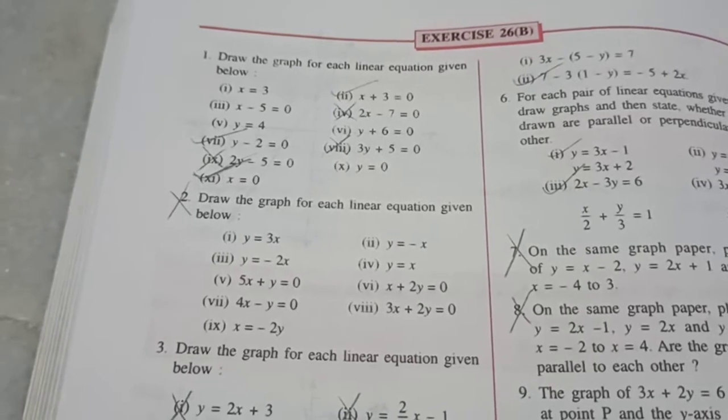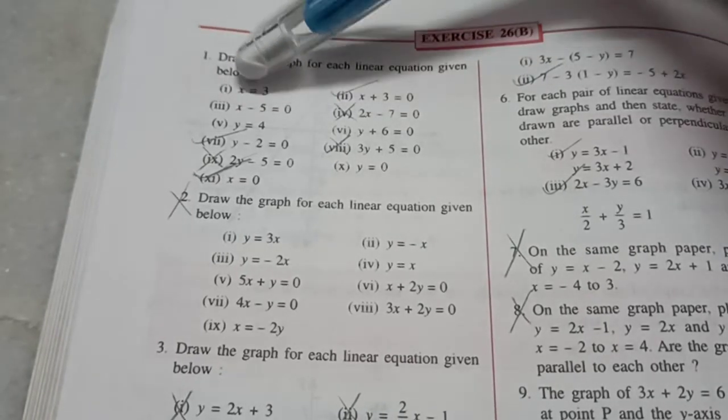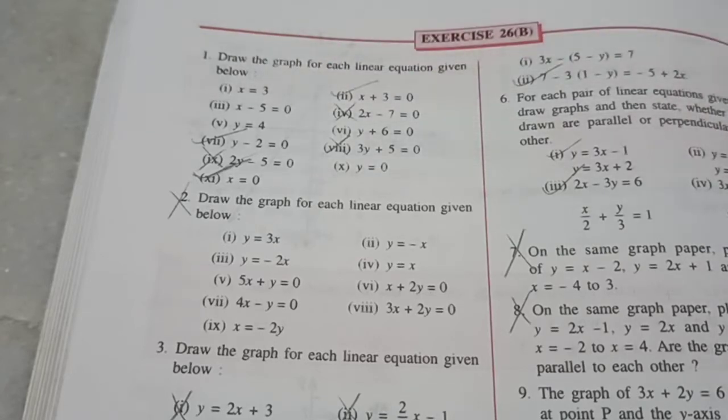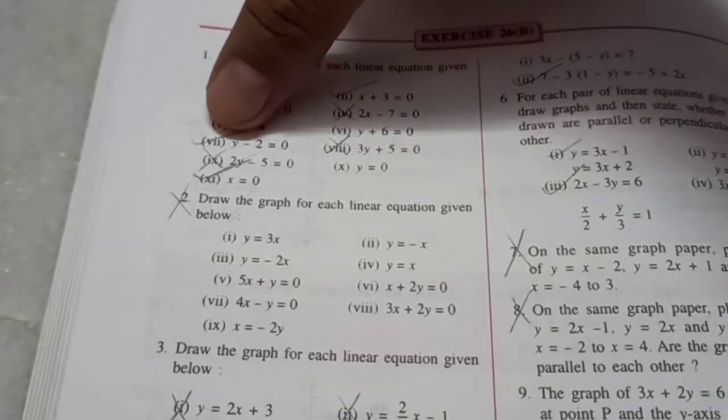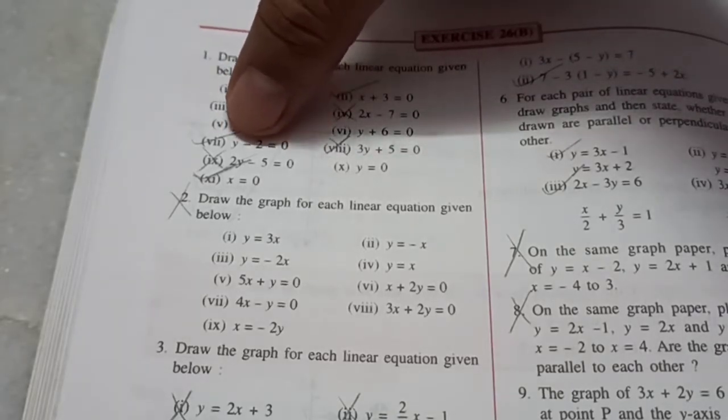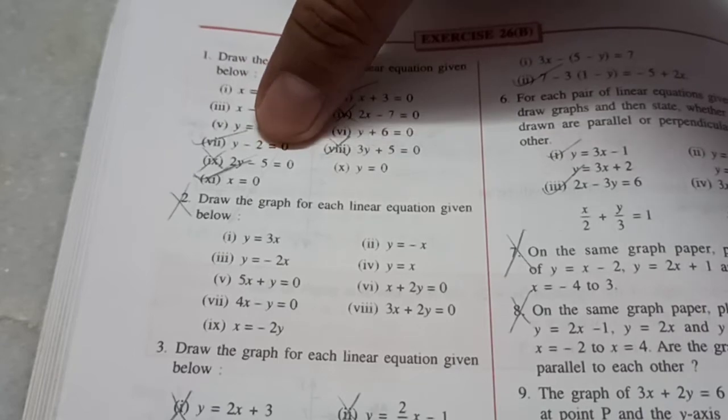So now remember, whenever the equation is x is equal to 3 or x is equal to something, positive or negative, that line will be parallel to the y-axis. And if the equation is y is equal to something, for example, y minus 2, if you shift minus 2, it becomes y is equal to 2.